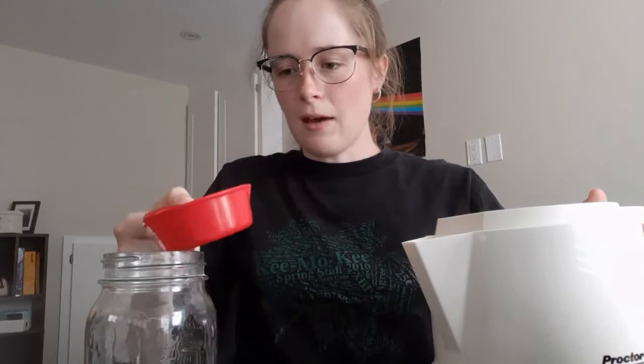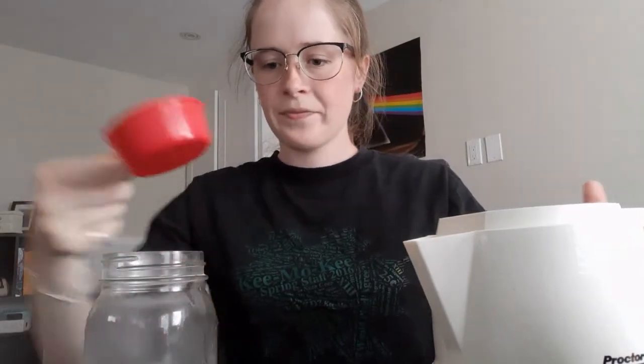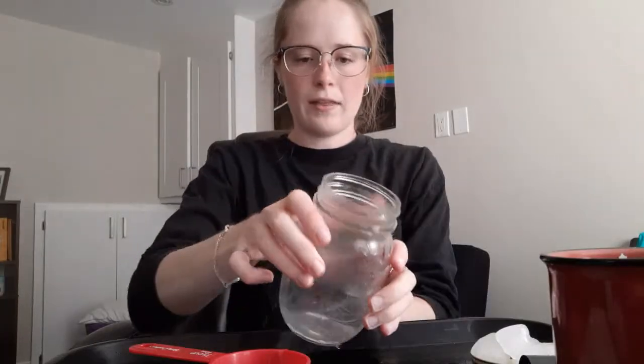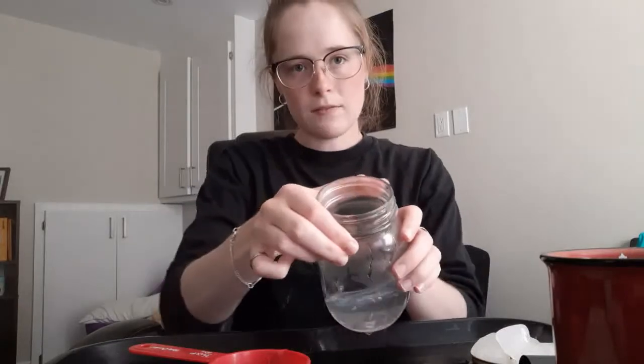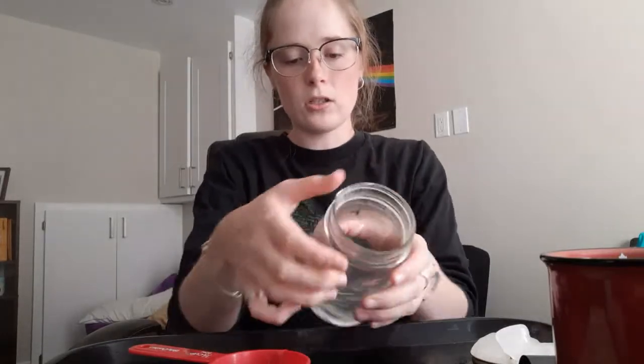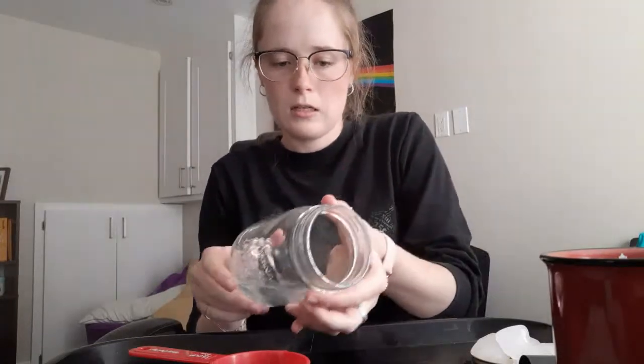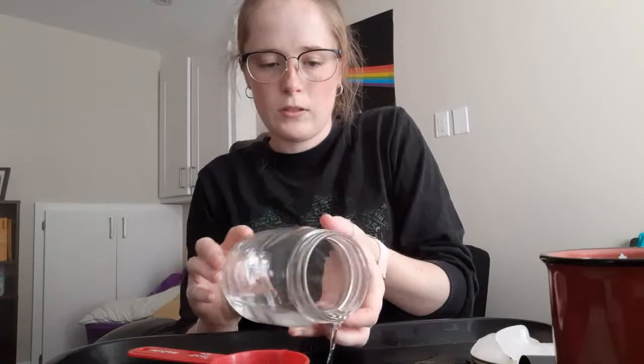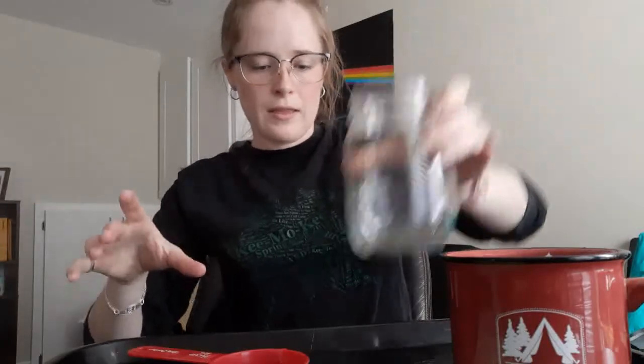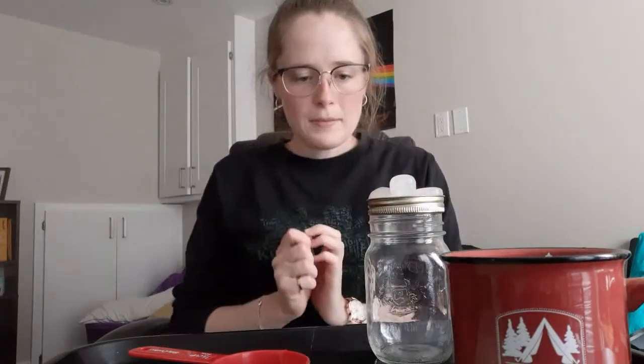Now I'm going to put that water into my jar. I'm going to swirl that around and try to heat up the sides of the glass. You'll still want your adult to do this part. Once I'm done swirling and I think everything is heated up really nicely, I'm going to pour my hot water into my mug to get rid of it. And then right away, I'm going to place my ice cubes in the lid upside down on top of my jar.